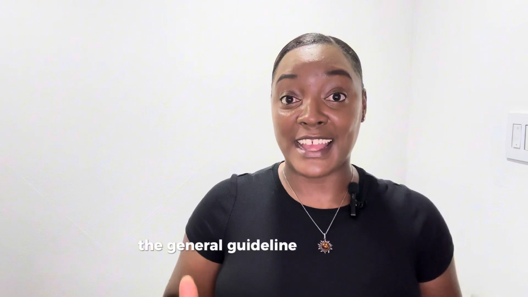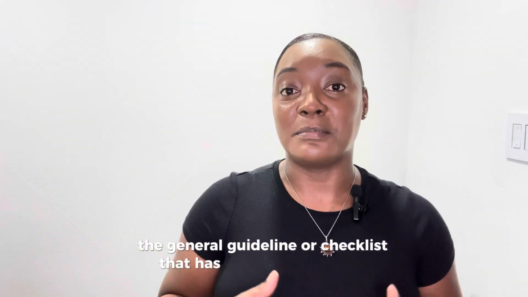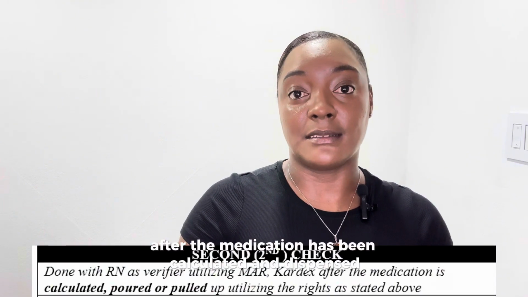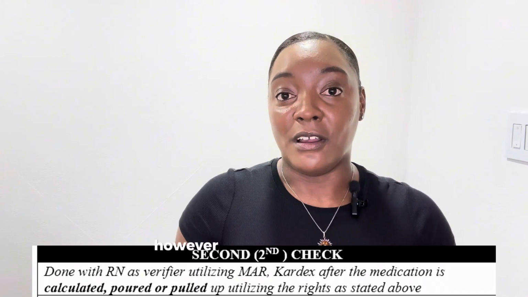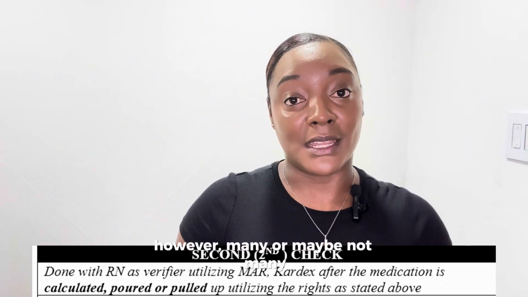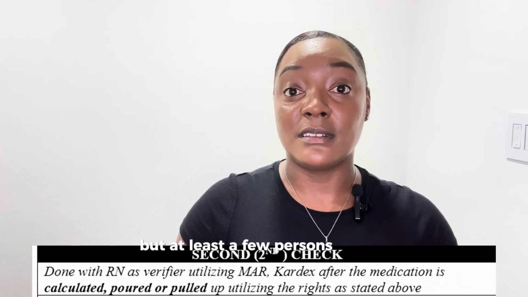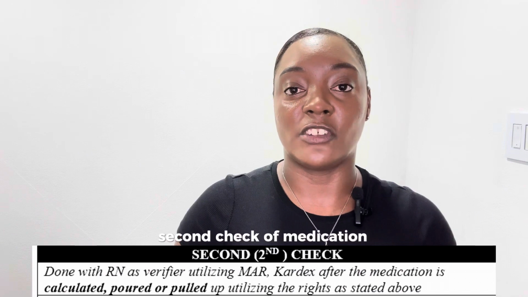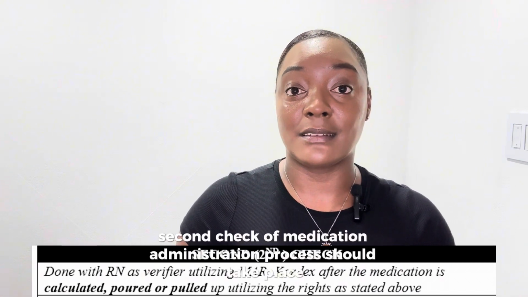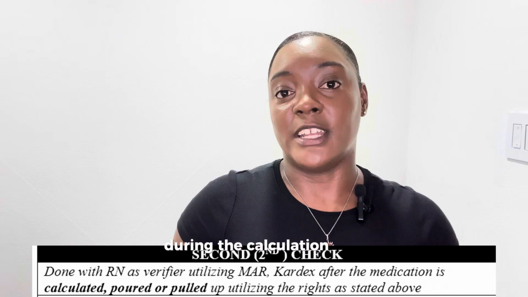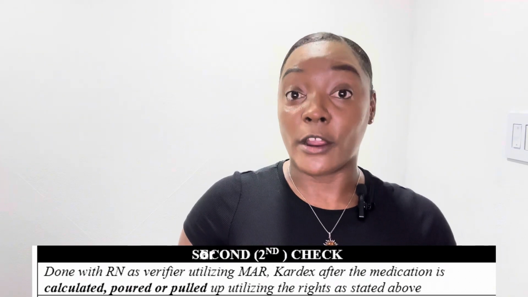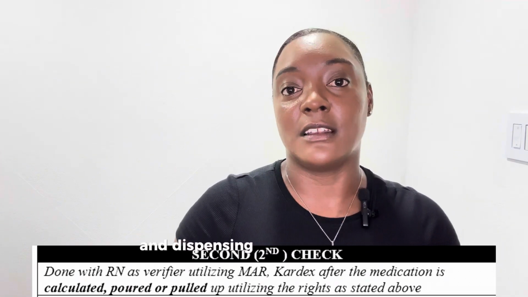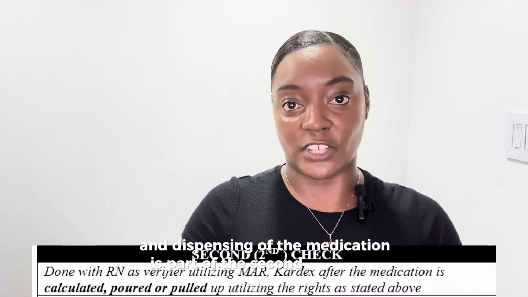The general guideline or checklist that has been sent to schools dictates that the second check is supposed to be done after the medication has been calculated and dispensed. However, many, or maybe not many, but at least a few persons believe that this is incorrect, and that the second check of the medication administration process should take place during the calculation and dispensing of the medication, or that the calculation and dispensing of the medication is part of the second check.